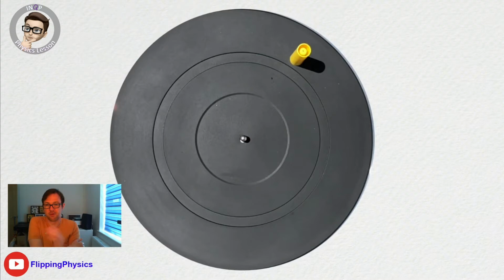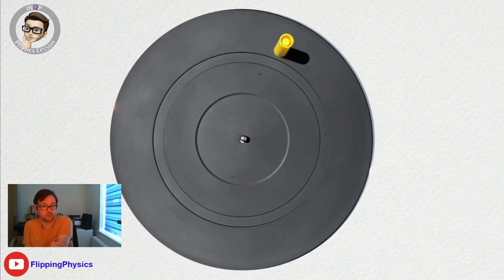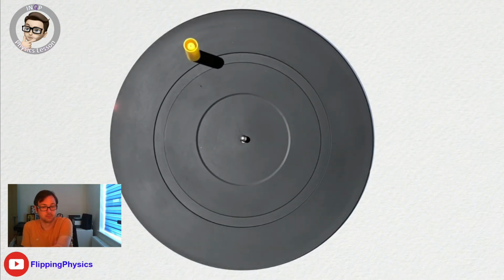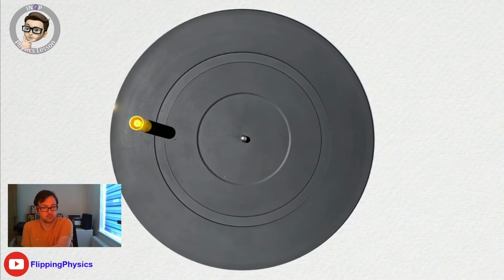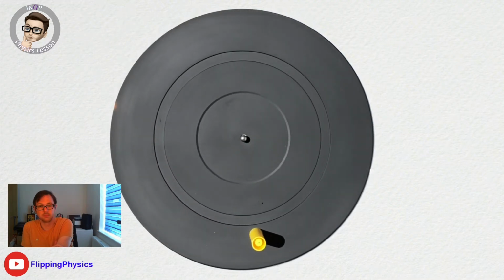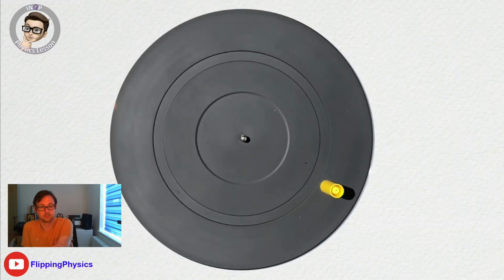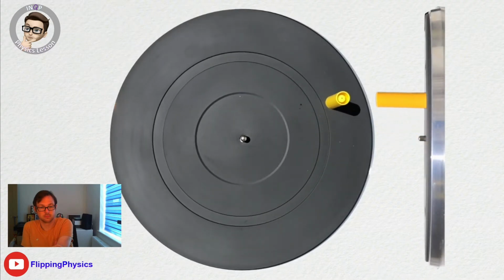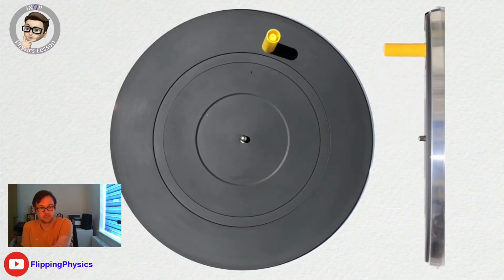And we're going to look at it from different perspectives to understand how circular motion relates to simple harmonic motion. I have placed a yellow marker cap on it so we can observe the circular motion of the cap. Does everybody see that the cap is moving in circular motion? Yeah. Yep. Okay, now let me add a side view of the turntable and yellow marker cap.